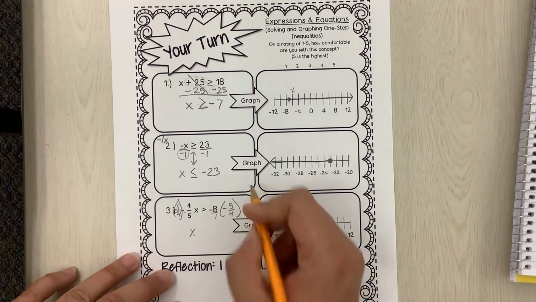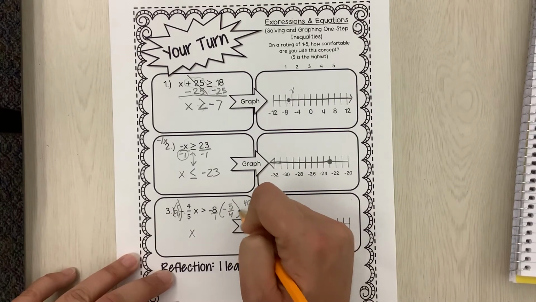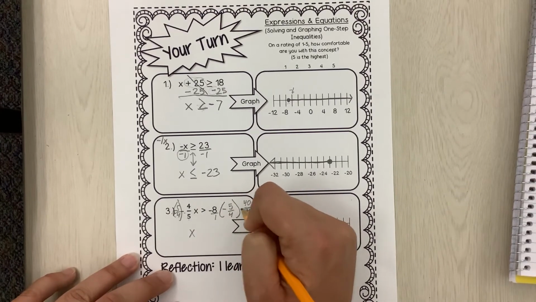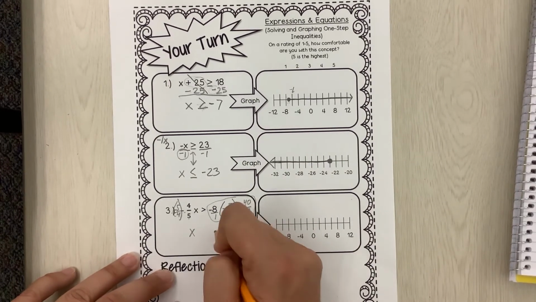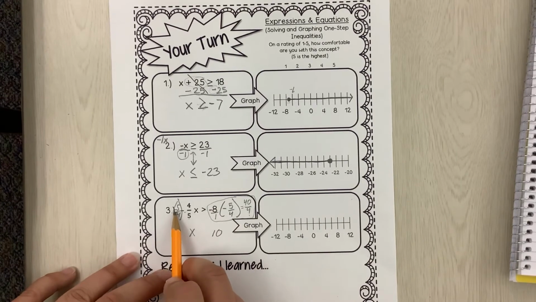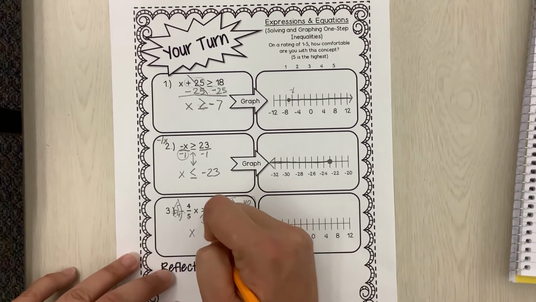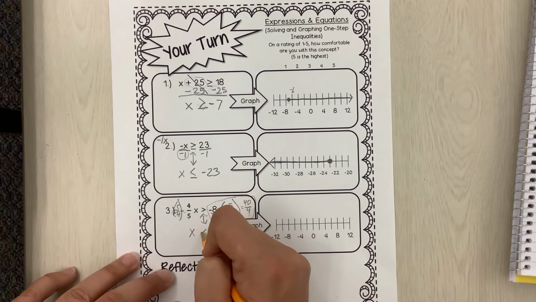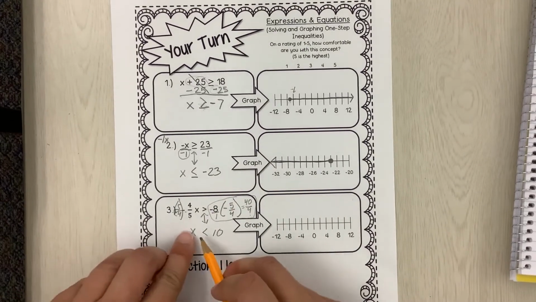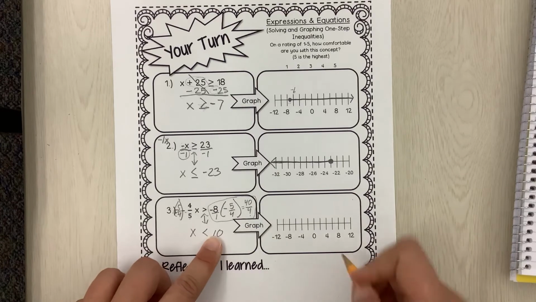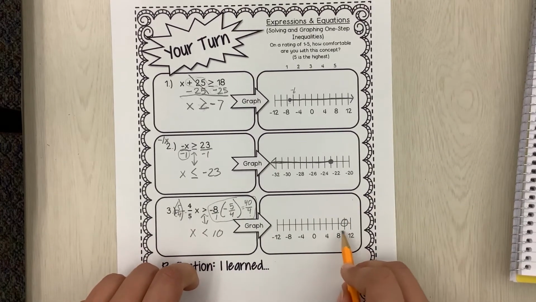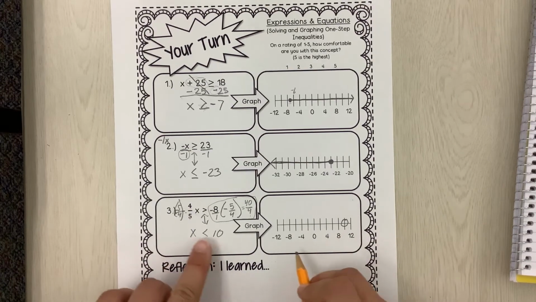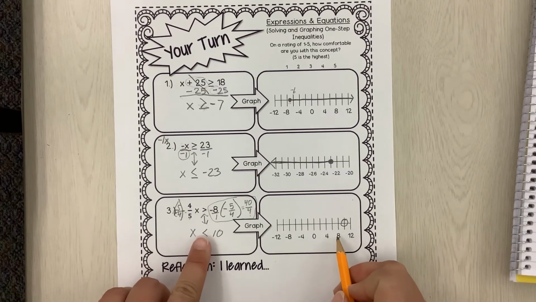8 times 5 is 40, and 1 times 4 is 4. So what is 40 over 4? Well, hopefully you got 10. Now, we multiplied by a negative, so our symbol needs to flip, and instead of being greater than, it is going to be less than. So x has to be less than 10. That means my circle is going to stay open at 10. Remember, 10 comes between 8 and 12. 8, 10, 12. And x has to be smaller than 10.